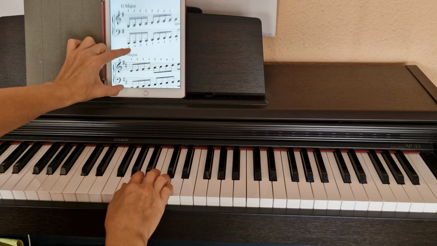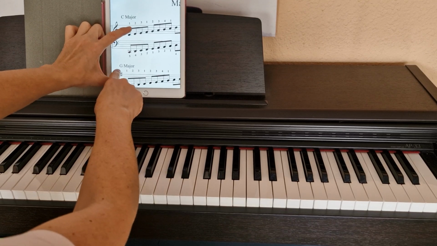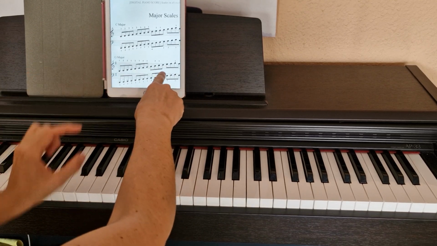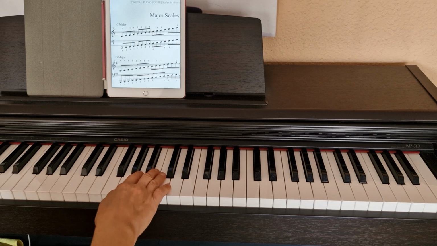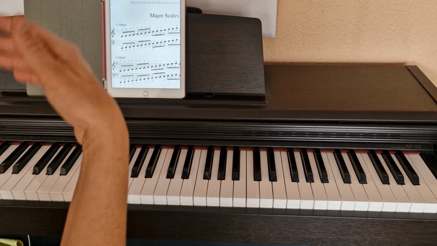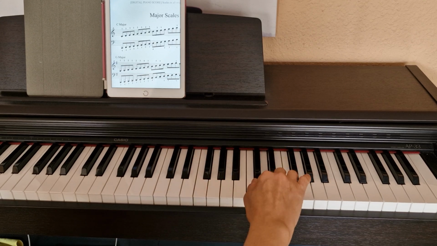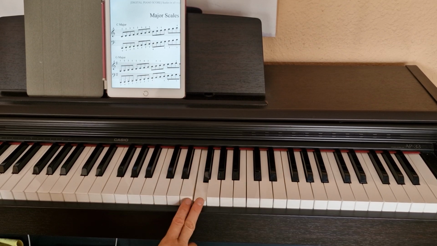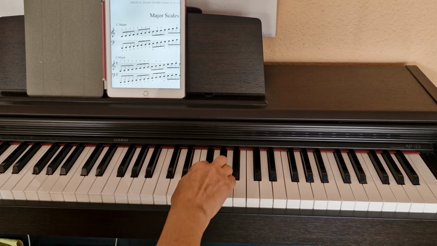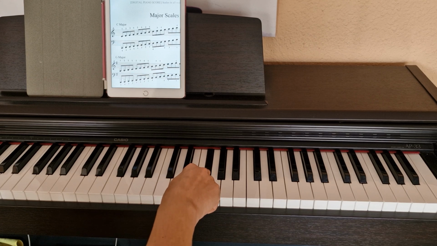So in G major, yeah, we have this. It's valid for the duration of your piece, for the duration of your scale. So every time you encounter an F, it always is F sharp, okay?